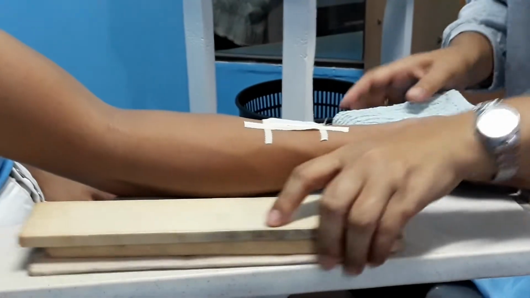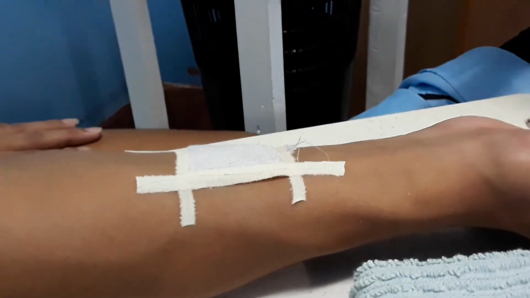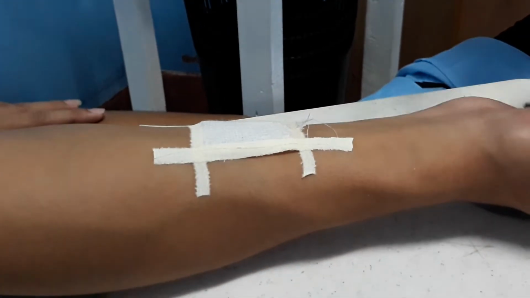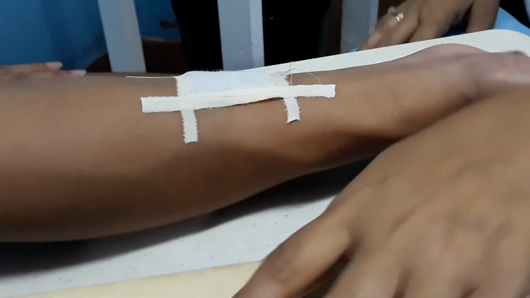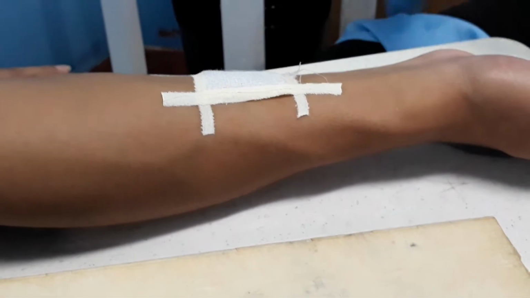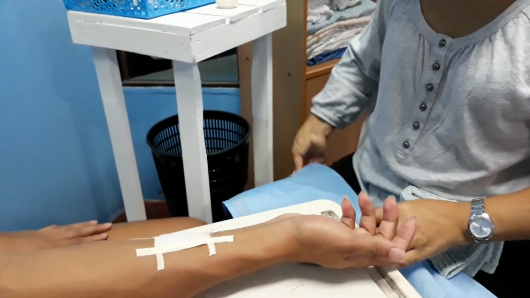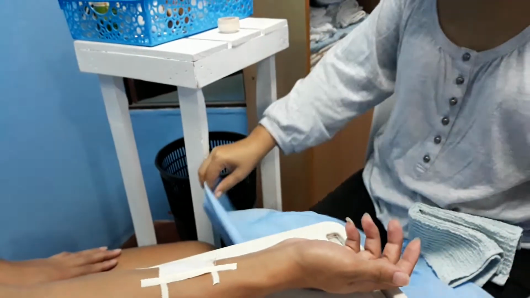Okay, so let's go back to the situation that the patient has already fractured. So in doing so you have to apply your splint. But before that, before application of your splint, you have to assemble first your bandage.